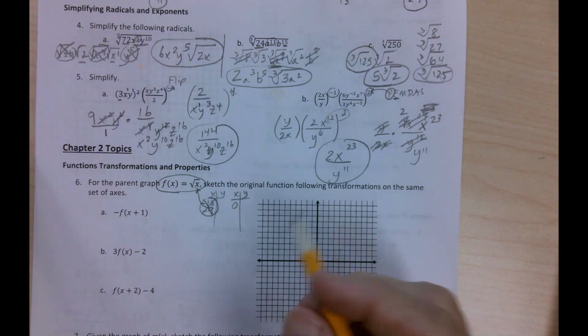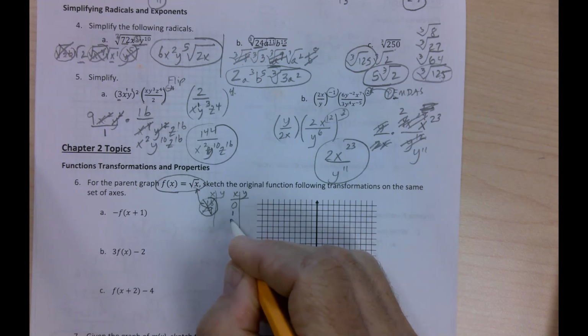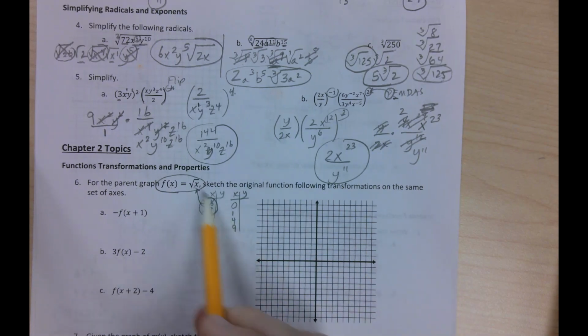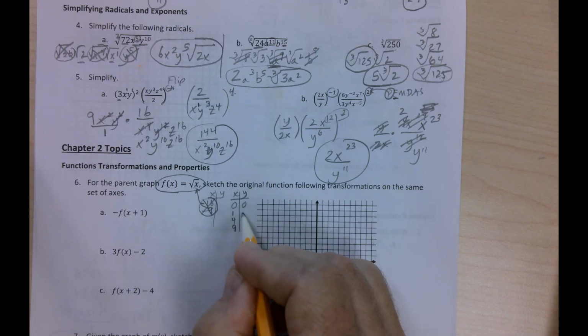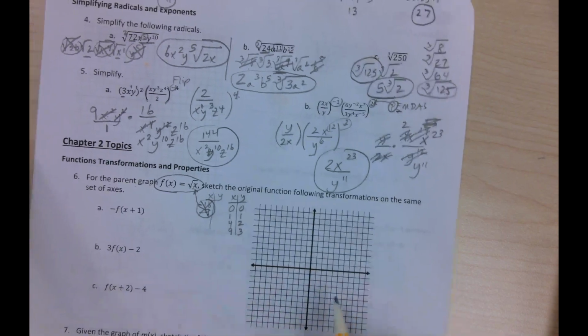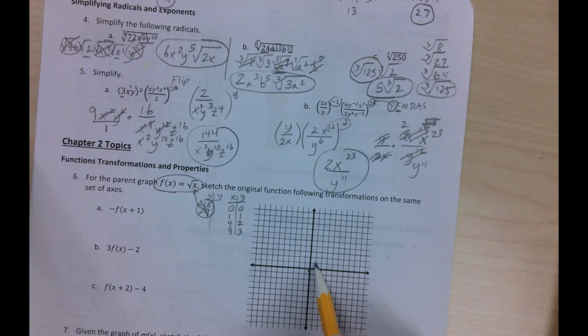So we start with 0. And then I'm going to go 1, 4, 9 just to get the ball rolling, because those are all perfect squares. 0, 1, 2, 3. I kind of get the idea. 0, 1, 1, and then 1, 2, 3, 4, 2, and then 4, 5, 6, 7, 8, 9, 3. And there's the parent function.